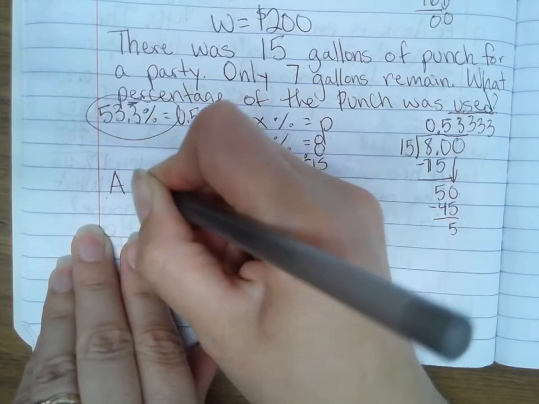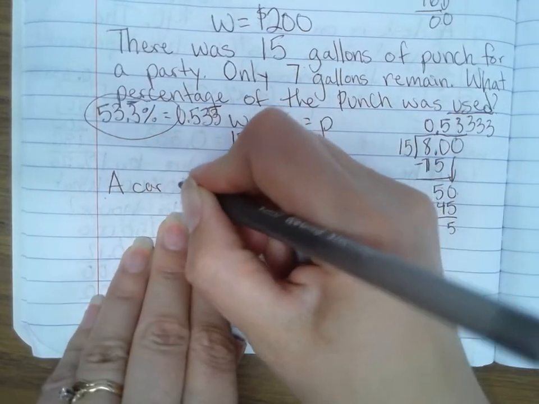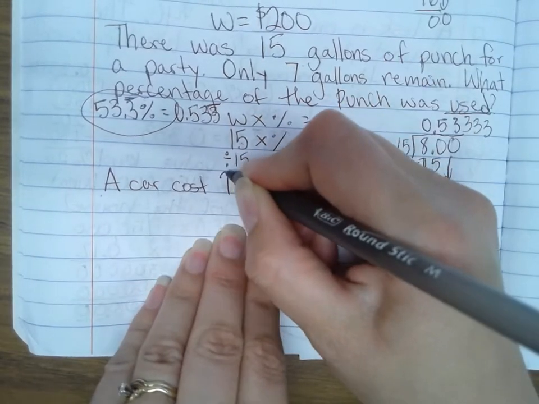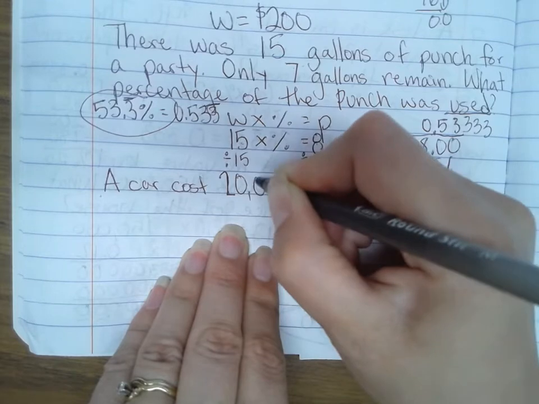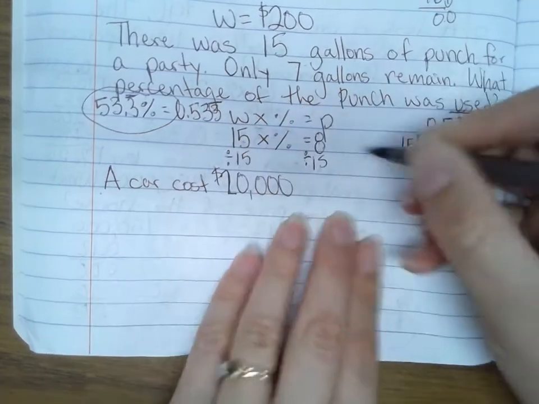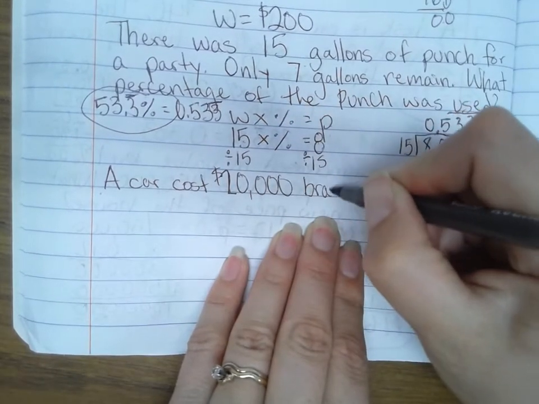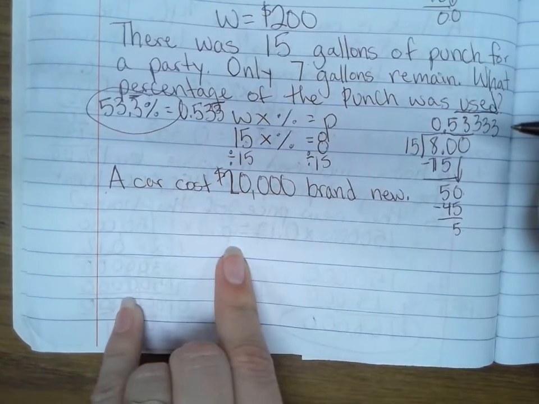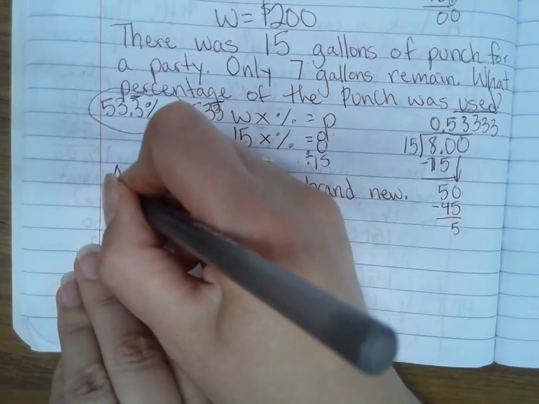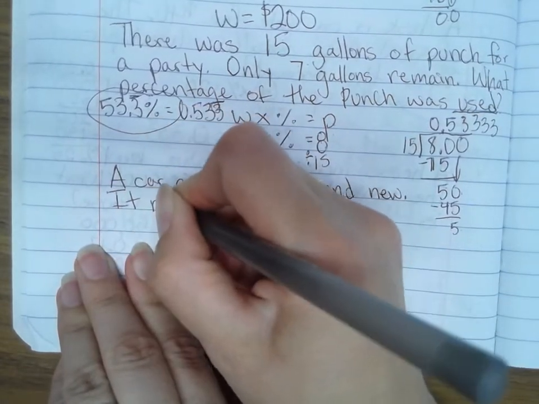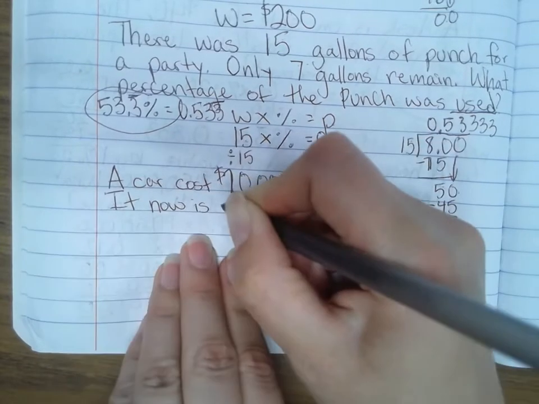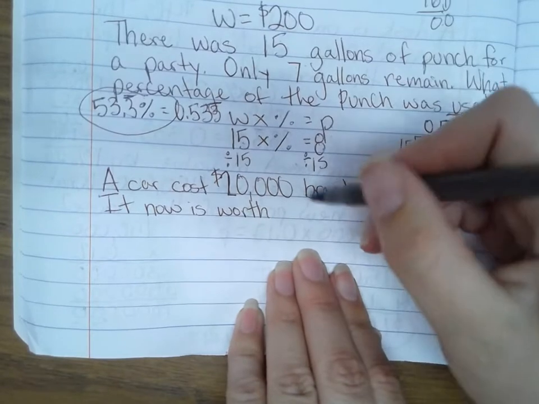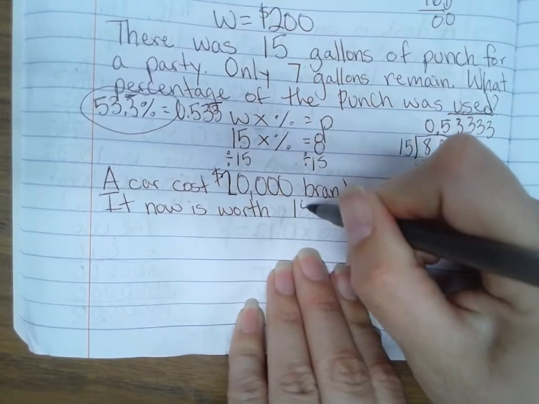A car costs, let's do, $20,000 brand new. It now is worth $14,000.